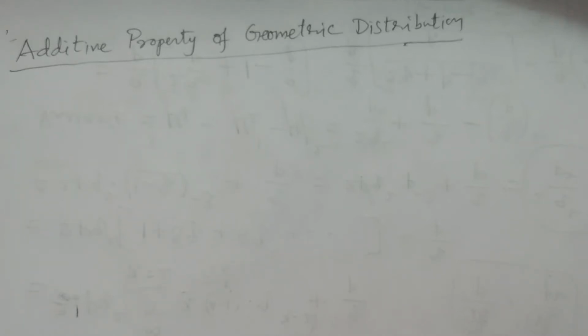In this lesson, I discuss the additive property of the geometric distribution. What is the additive property? If you consider n independent geometric variates, and you take the sum of the n independent geometric variates, then it becomes a negative binomial variate.